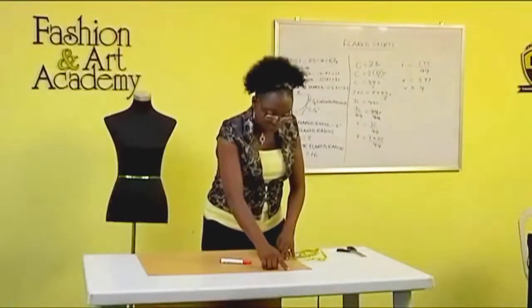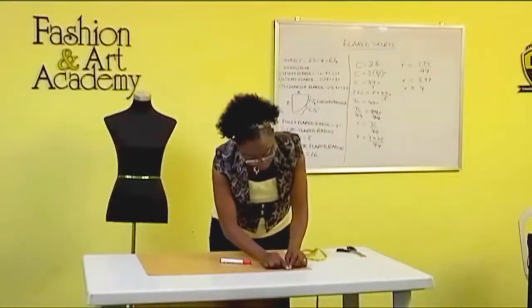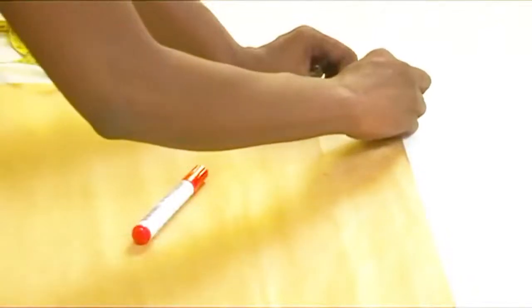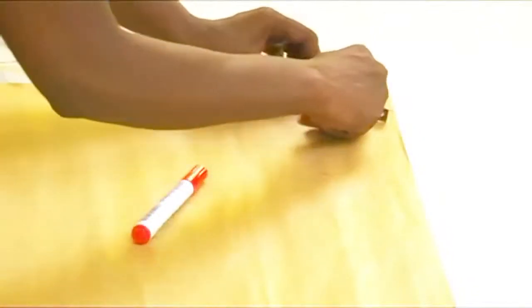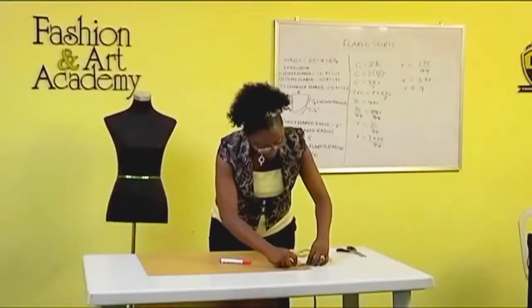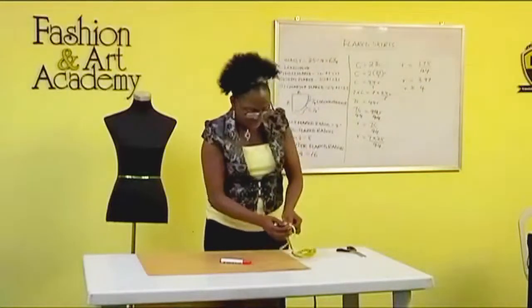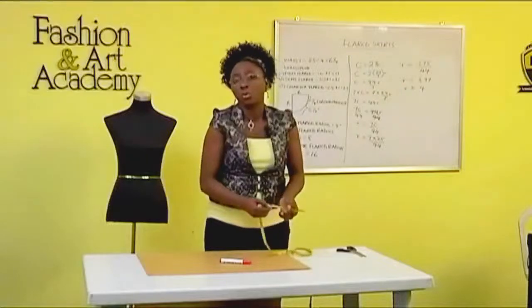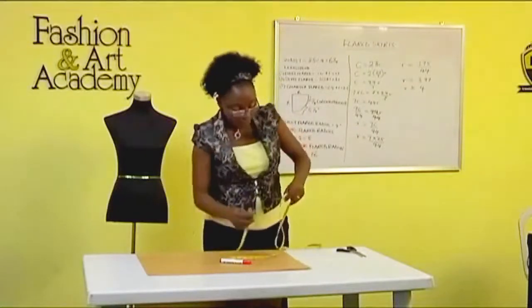Now we have connected the dots, so I'll just check this line to see what measurements I have there. I'll just place it directly on top of the line like that. I'm just tracing, using my tape rule. Now what I have here is 5 5/8. It's not even up to the 6 1/4 that I really need. Wow. So what do I do? I try again.